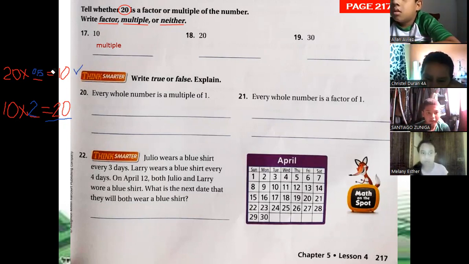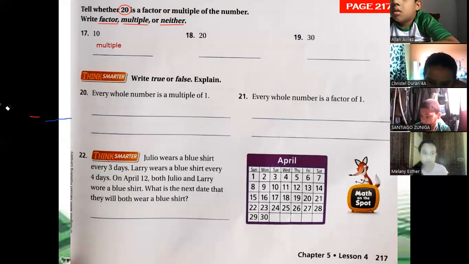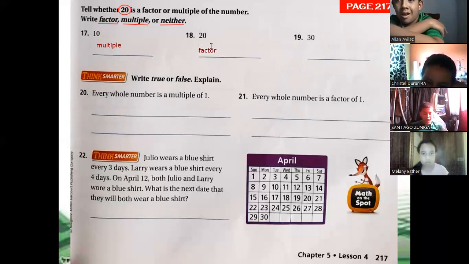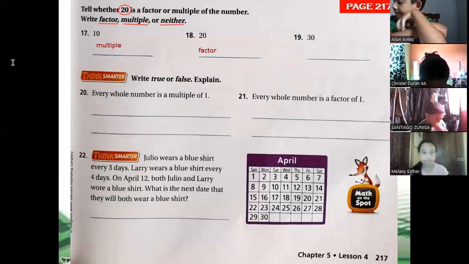Now, okay, next exercise. Is 20 a factor of 20? 20 times 1 equals 20. Yes, it is a factor. What about a multiple? 20 times 1 equals 20. So I'm going to write it here.